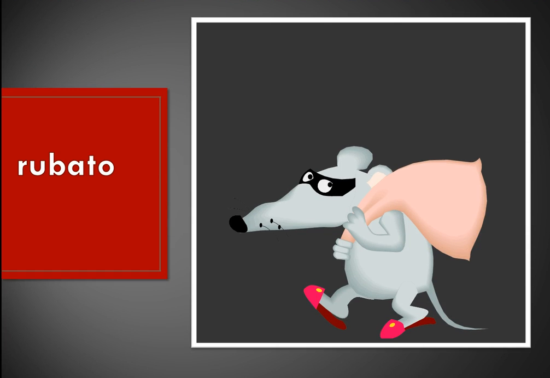So rubato. Rubato, as the Italians would say, means the robbing of value, to have a free and flexible tempo. So something that's sort of free and flowing, and usually in classical music, but sometimes in popular music as well.